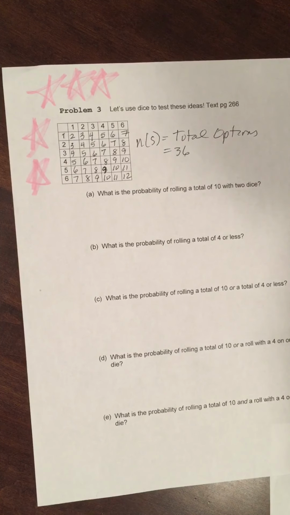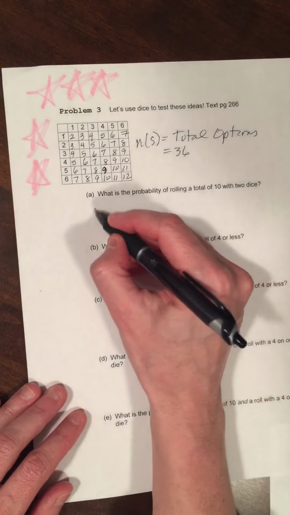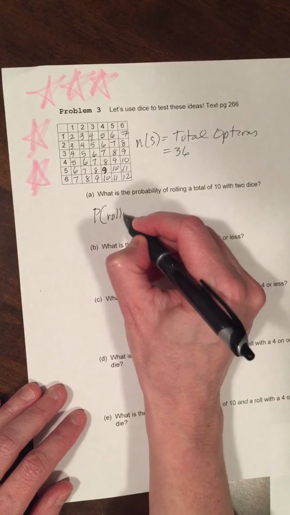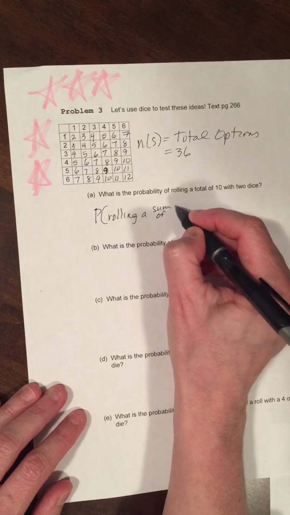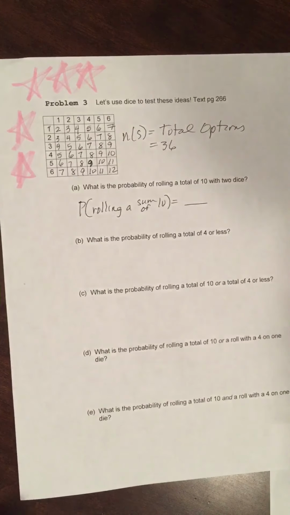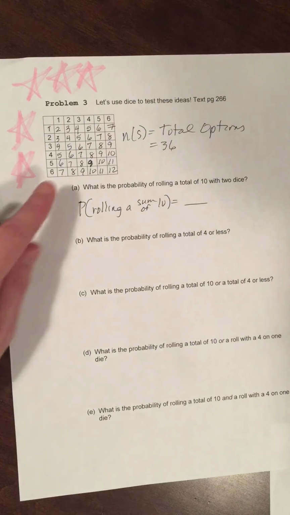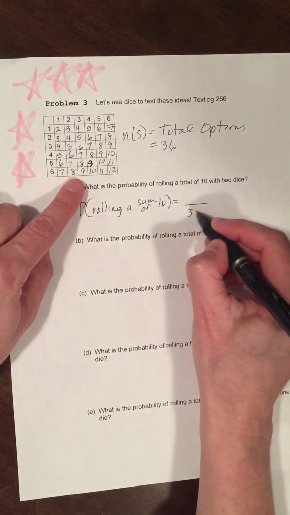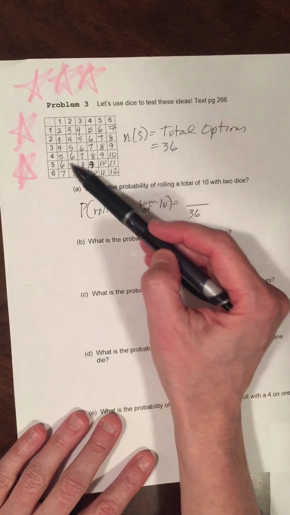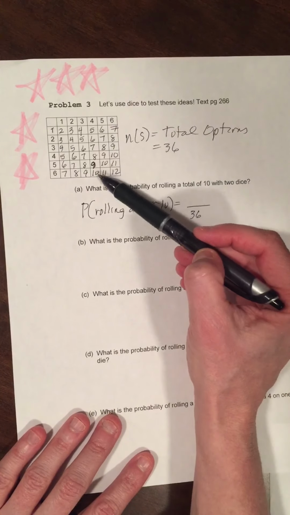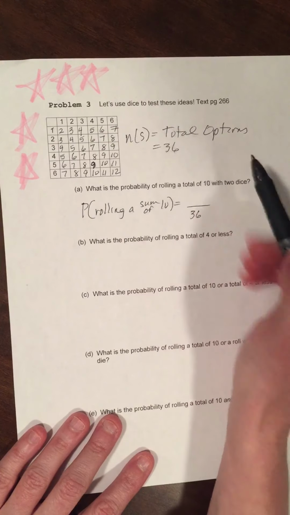Okay, let's look at part A. What is the probability of rolling a sum or a total of 10? Well, I know that my total options is 36. And out of the 36 options, how many of them are 10s? 1, 2, 3.